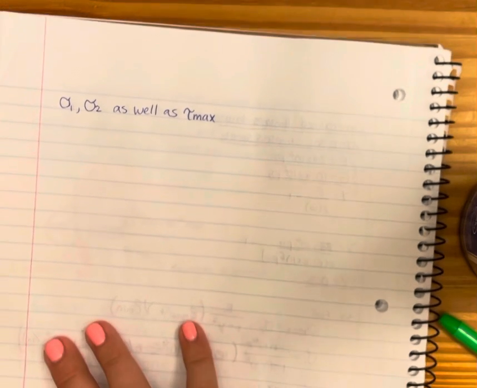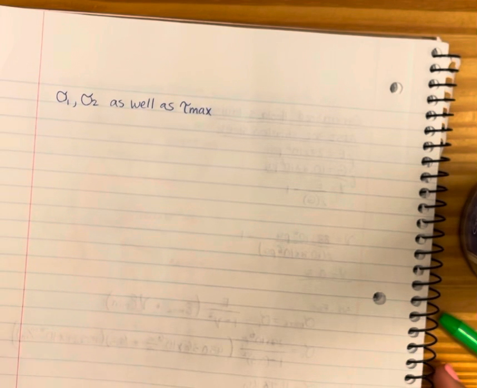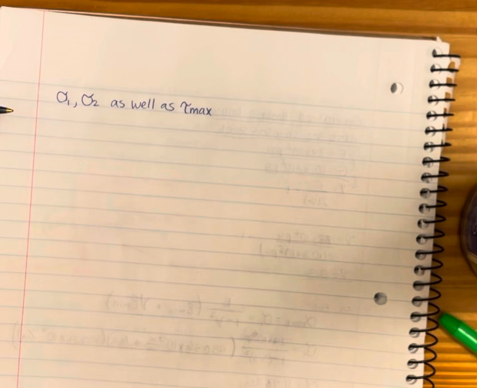From us using the strain rosette equations to find the strains in the x, y, and shear strain, we were able to use the Mohr circle to convert those into the maximums and minimums of strain and shear strain. Then, once we found the principal strains, we utilized generalized Hooke's law to transform strain into stress.